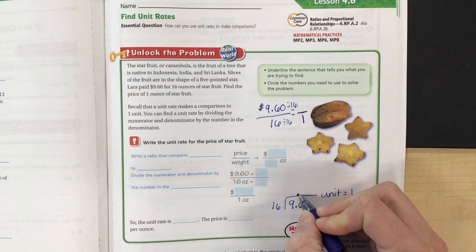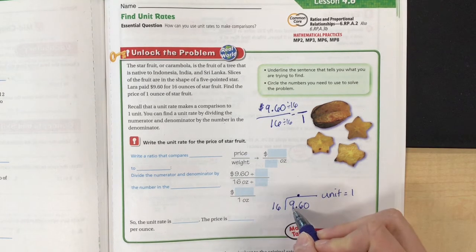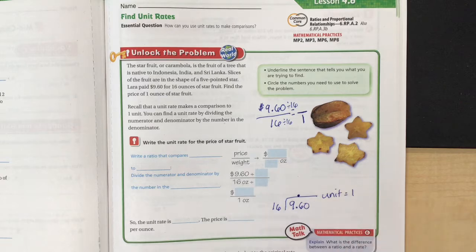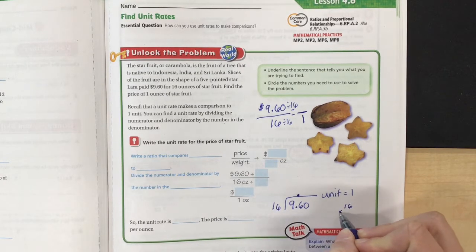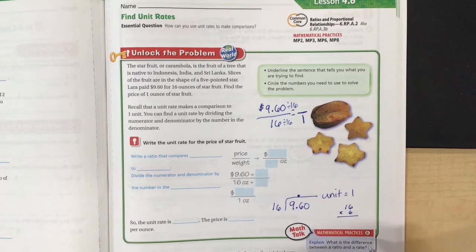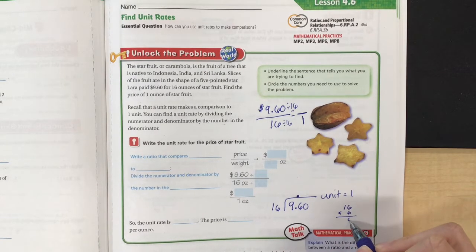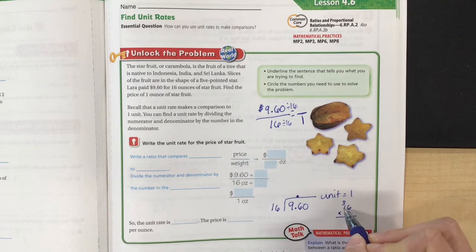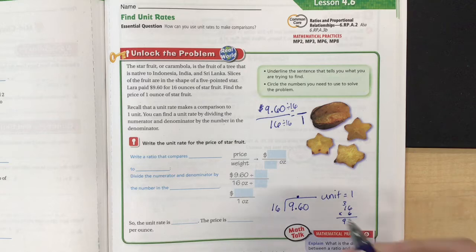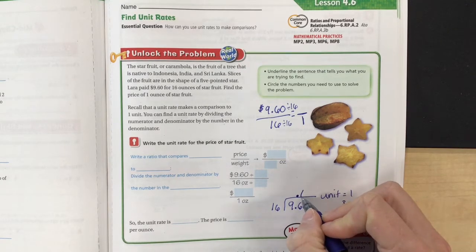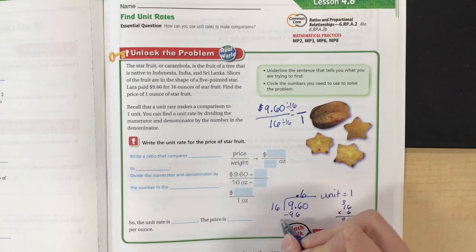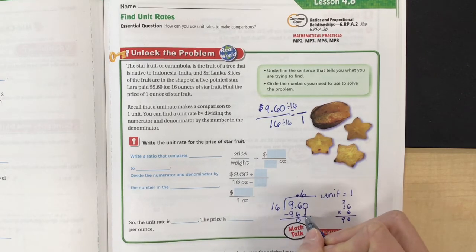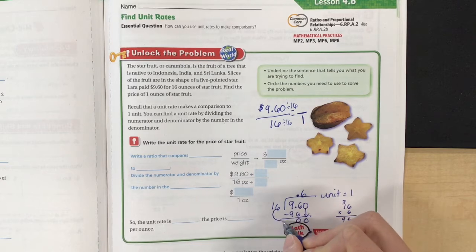So I bring my decimal up, and I say 16 doesn't go into 9, it goes into 96. And I might need to check how many times it goes into 96. So I'm going to check, and we're going to try 6. So 6 times 6 is 36. 1 times 6 is 6, plus 3 is 9. Look at that. Okay, so I have 6, and this is 96. Subtract, I get 0. Bring down, I get 0.